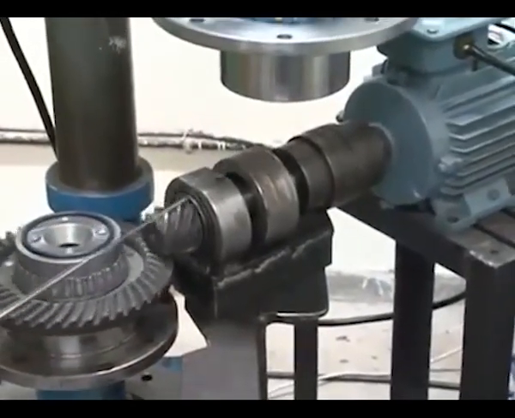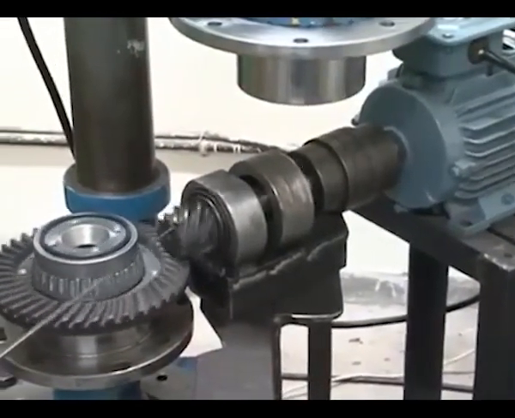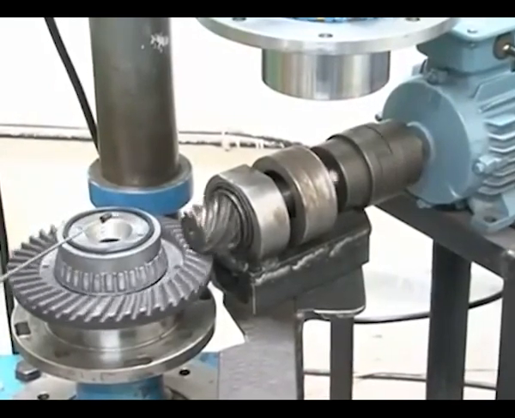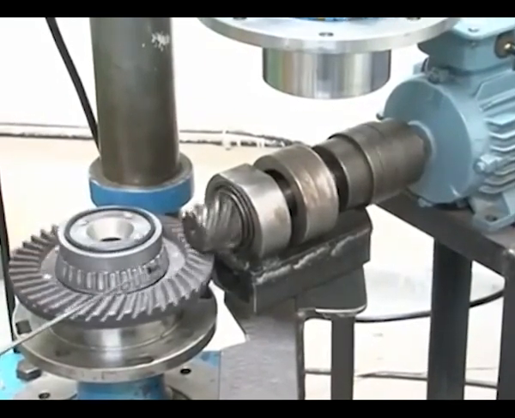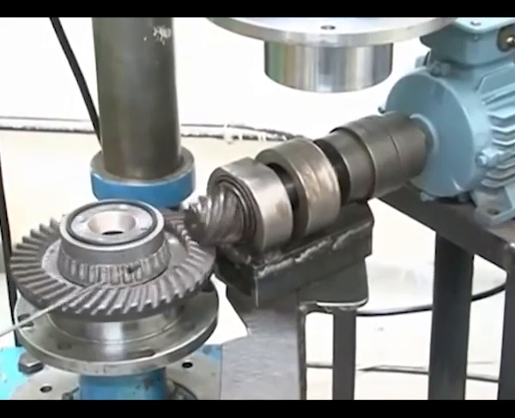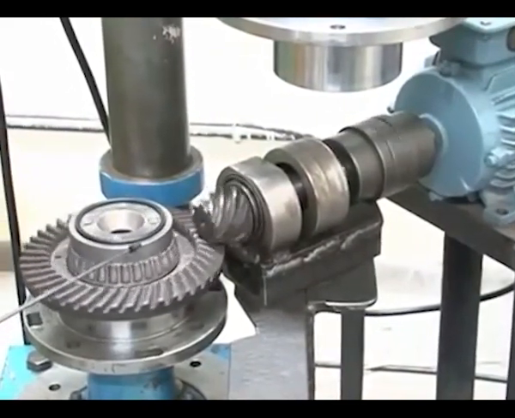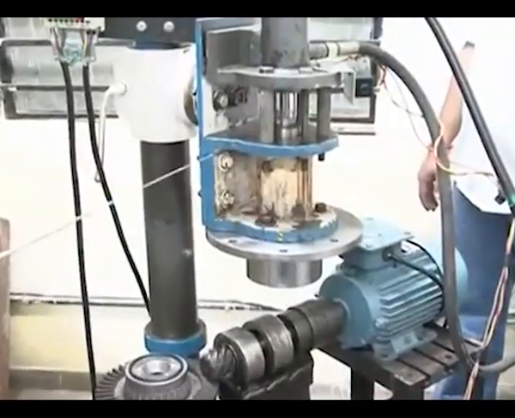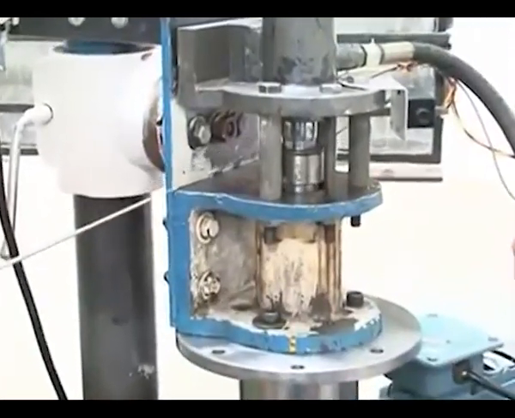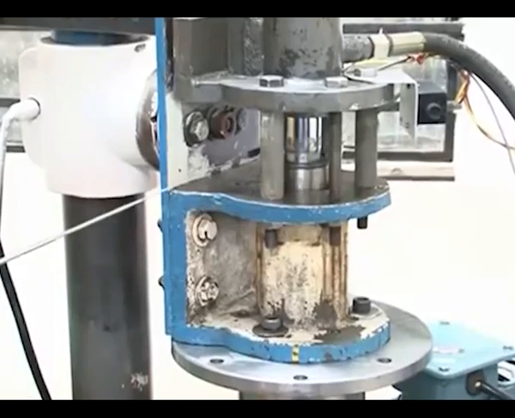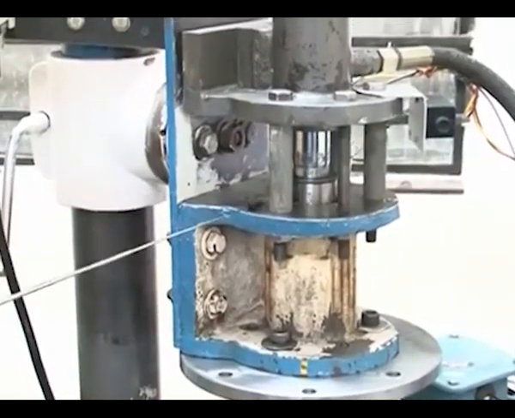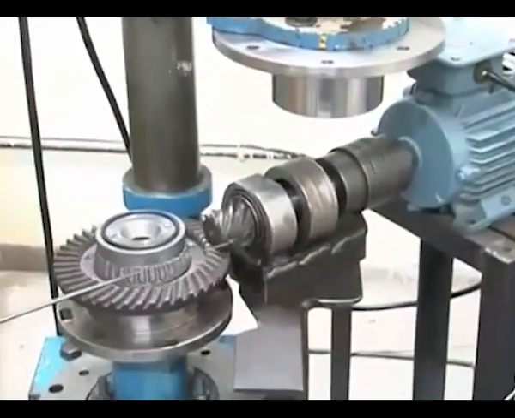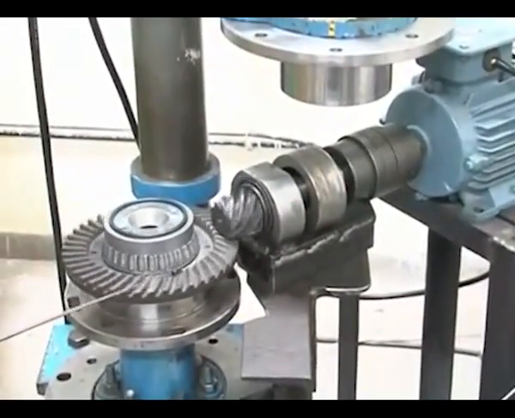The motor in turn rotates the pinion. This pinion rotates the crown, and the crown internally rotates the workpiece. In this way we are giving the external rotational motion to the workpiece. Now you can also see the reciprocation motion of the hydraulic piston. This piston pushes the medium, and this rotational motion gives the rotational motion to the workpiece.